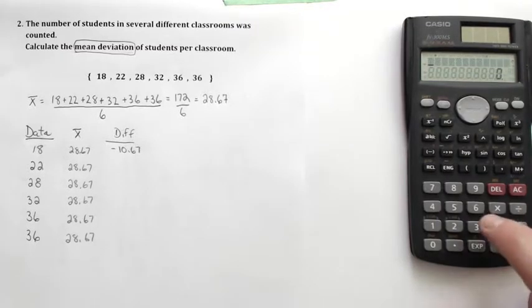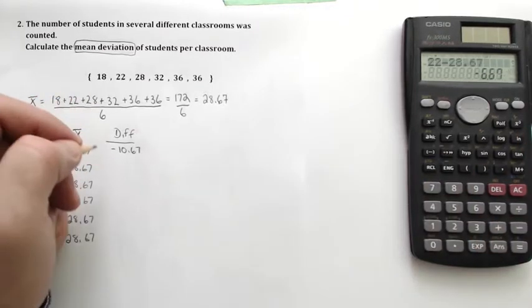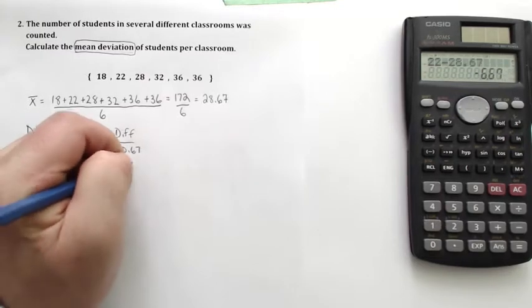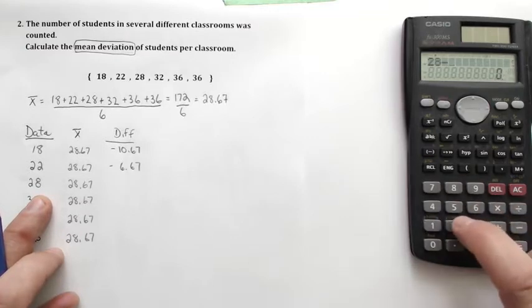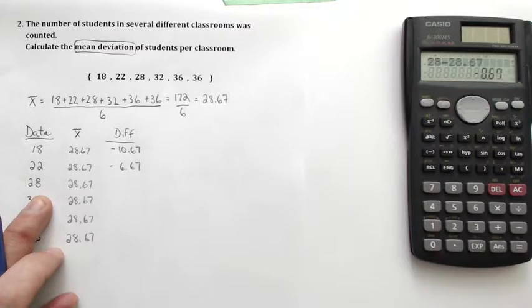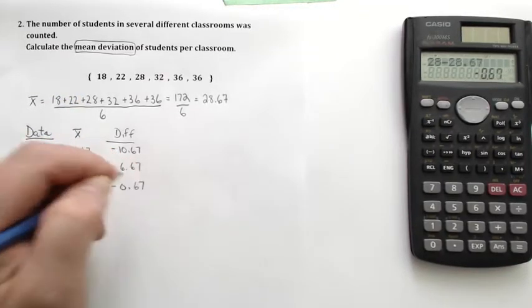Now 22 minus 28.67, and for that one we're going to get negative 6.67. And 28 minus 28.67 gives me negative 0.67.